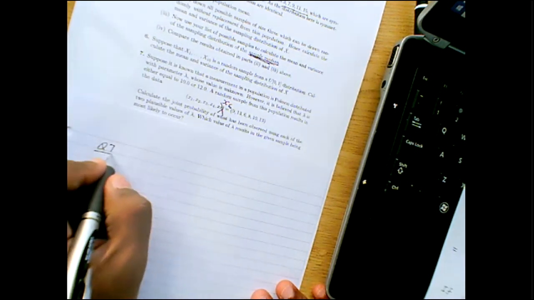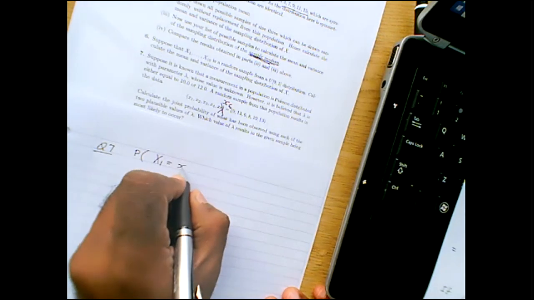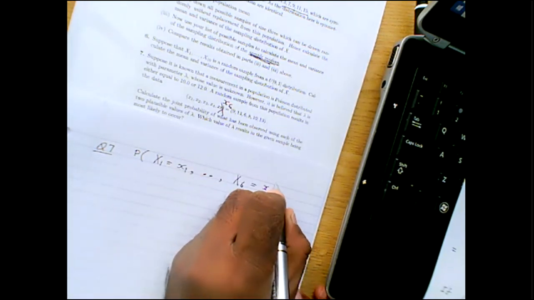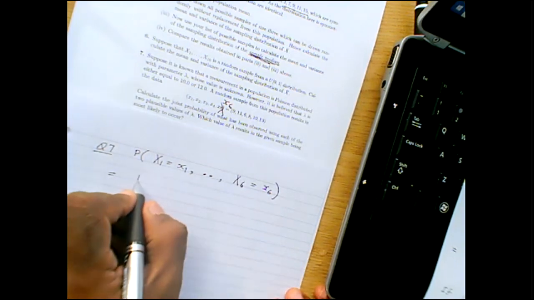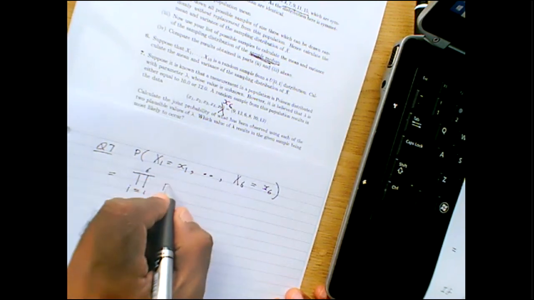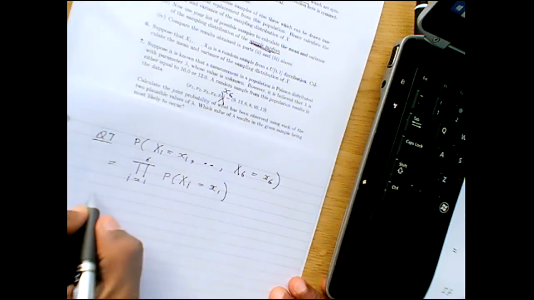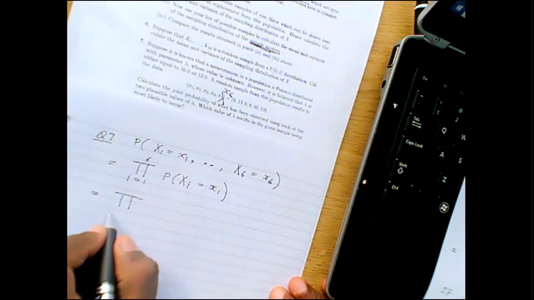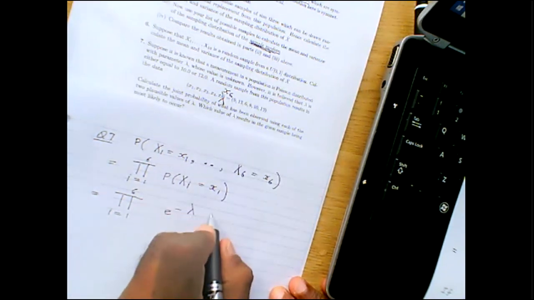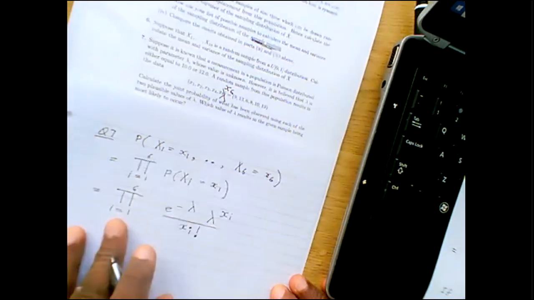Question 7 is to find the joint probability that you have six observations from a Poisson distribution with parameter lambda. Basically, what you have is the product from 1 to 6 of e to the minus lambda, lambda to the power xi, divided by xi factorial, right?